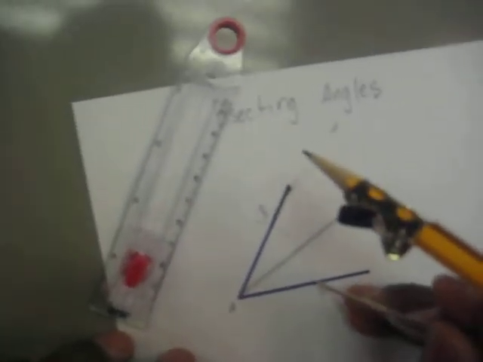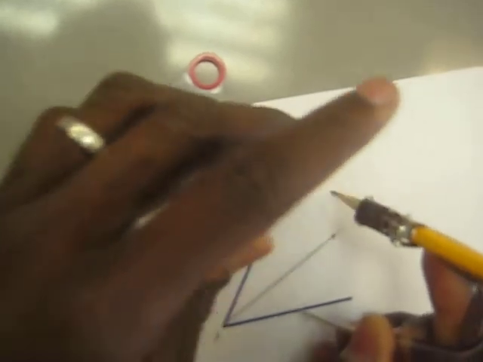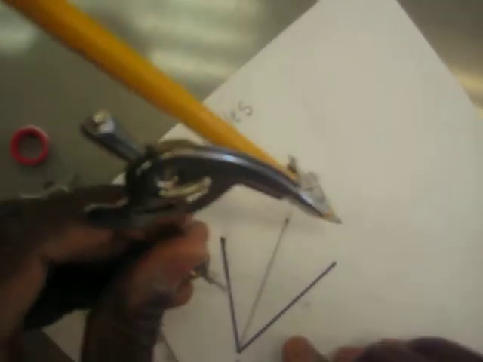What would happen, let's say, if I drew my arcs a little further out? If I were to draw my arcs out here, and then draw my arc out here, what would happen?